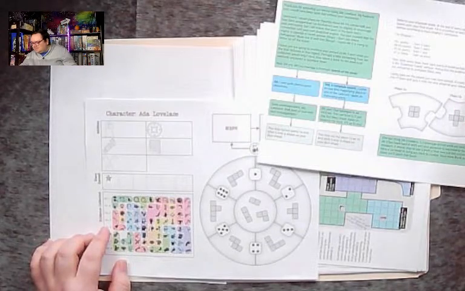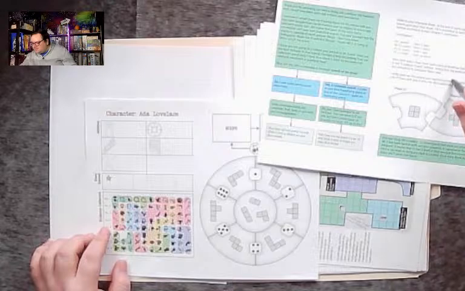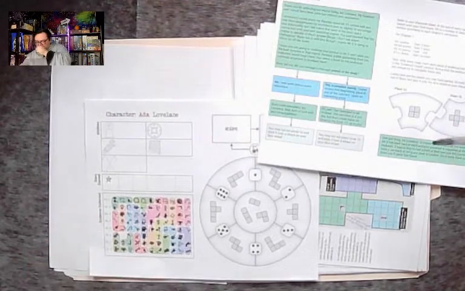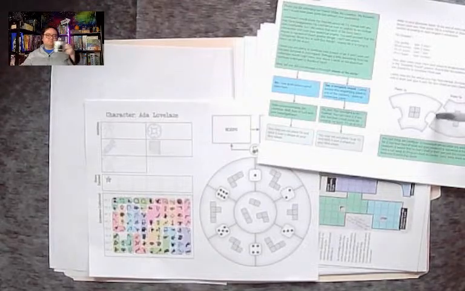Lastly, here are the pieces that you have earned. At most, you may cut out one of them and glue it onto your dice wheel on your character sheet. Okay, well, we'll do that. One last thing, Miss Lovelace. Excuse me.